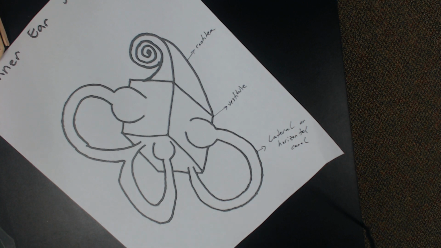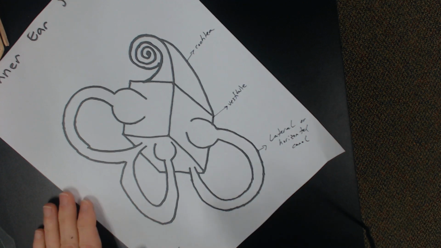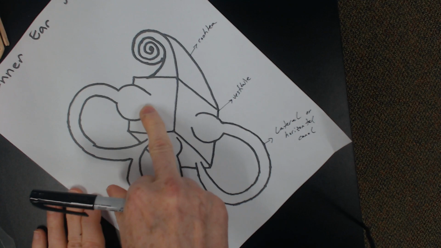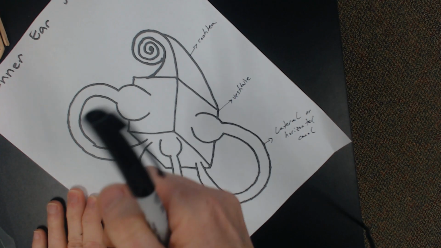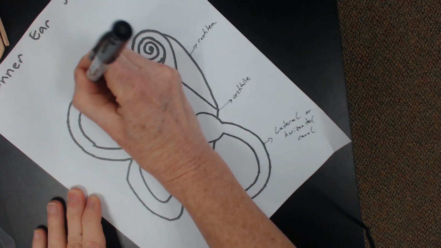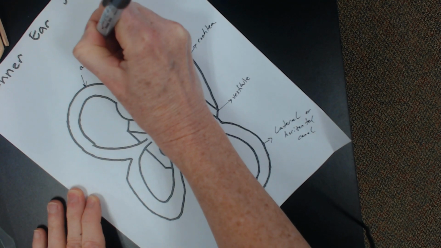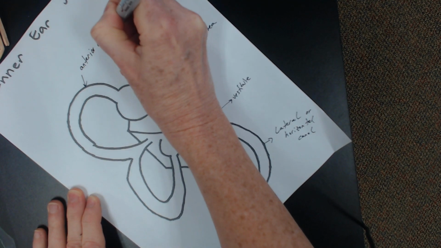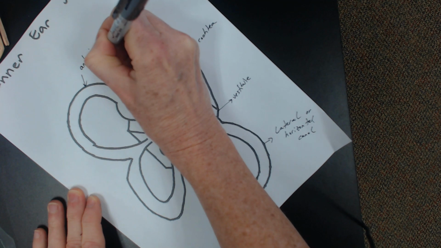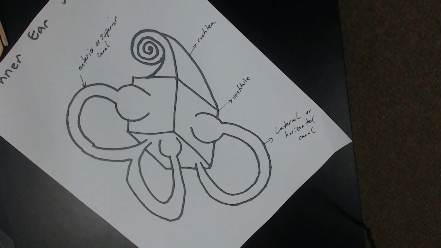And then there's another semicircular canal that comes off the top of the box and connects back. That one's going to be your anterior or superior semicircular canal.